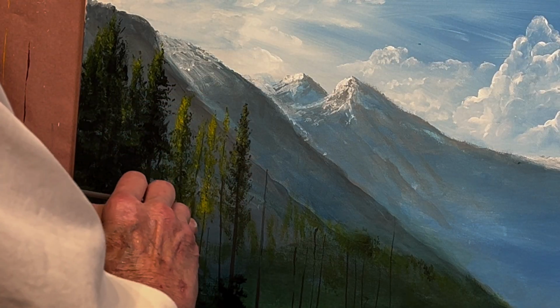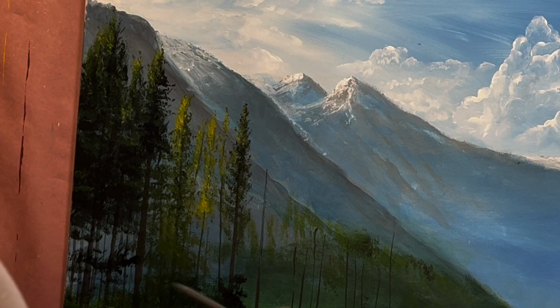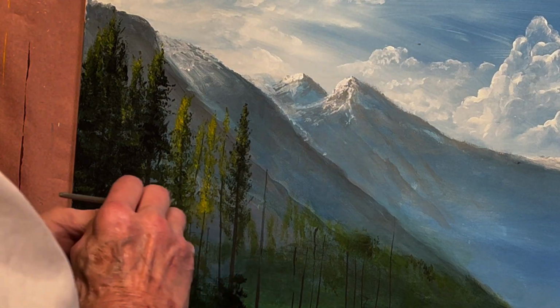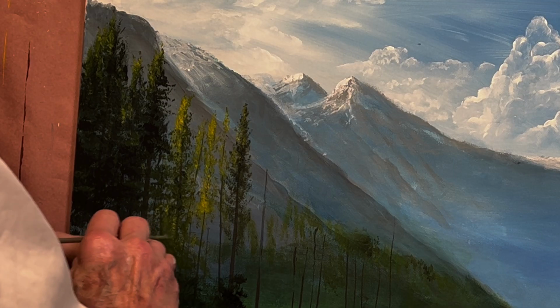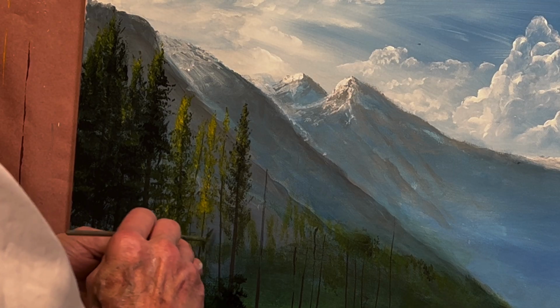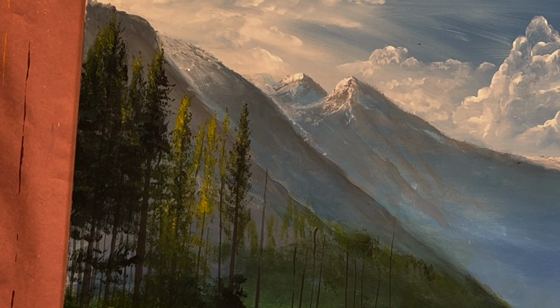Brighten them up a little bit here and there where that sun's bleeding through all of that foliage.